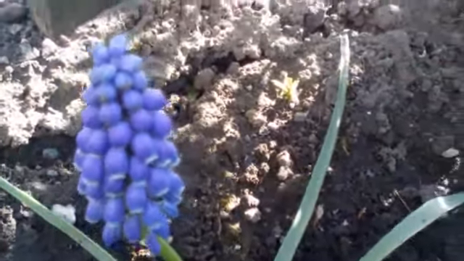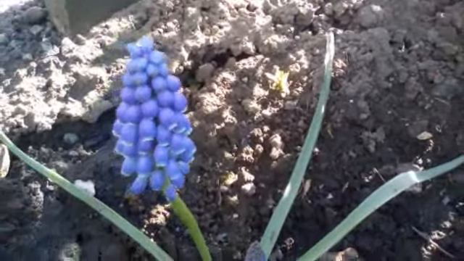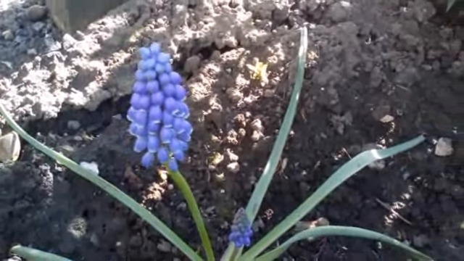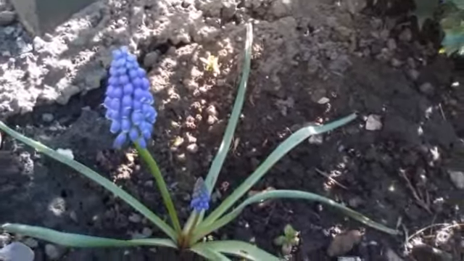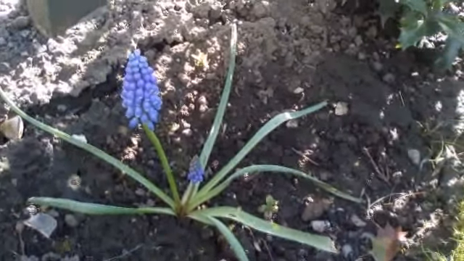You need to plant the bulbs in autumn to a depth of 10 centimeters in well-drained soil, in a location that will receive full sun, and they will bloom in early spring.